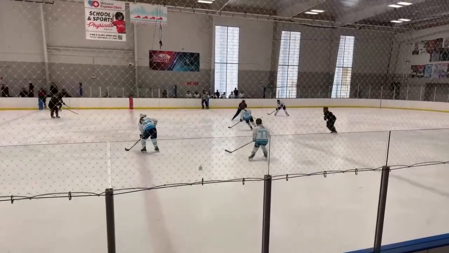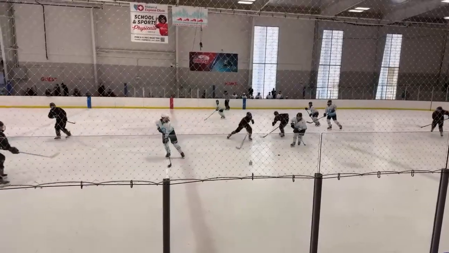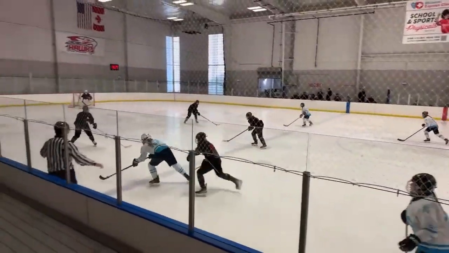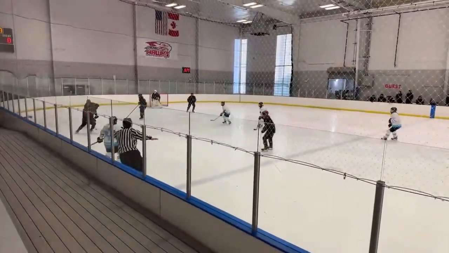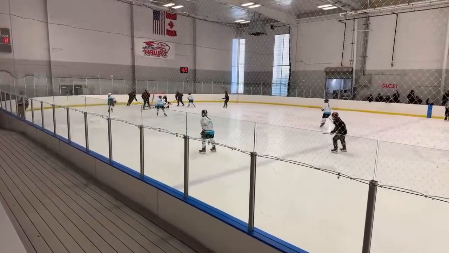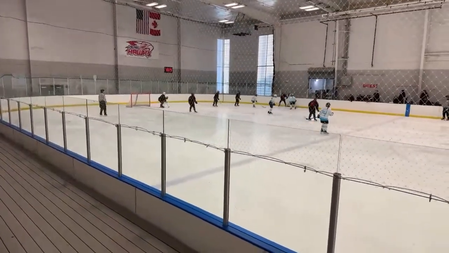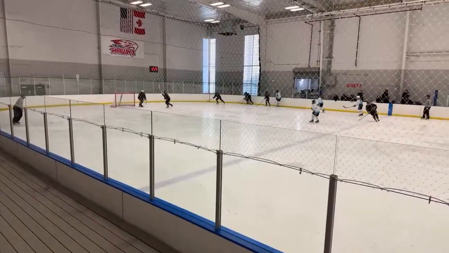Storm with it. That's up top. That pass is cut off by 4 seconds. Addie there, shot for Kansas City, saved by the goaltender. Blocker save. Kansas City's on the puck.